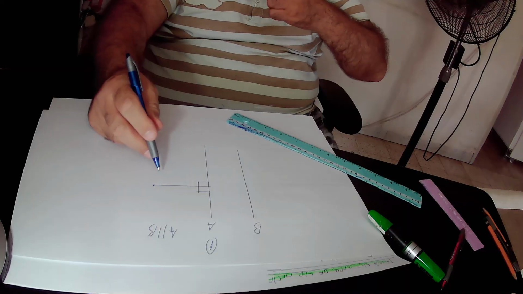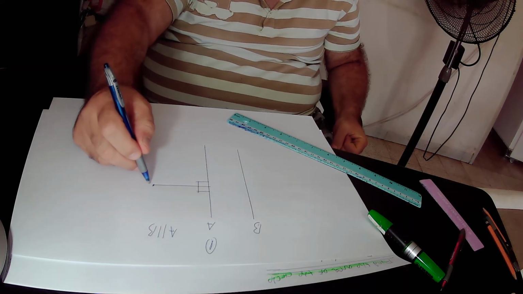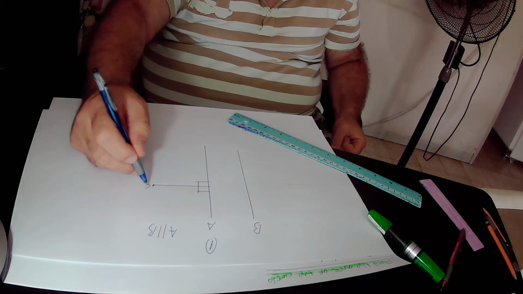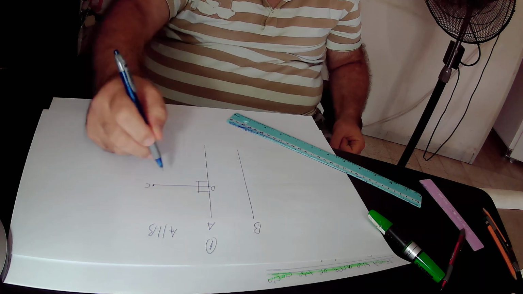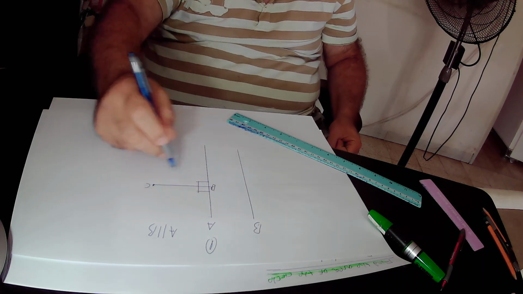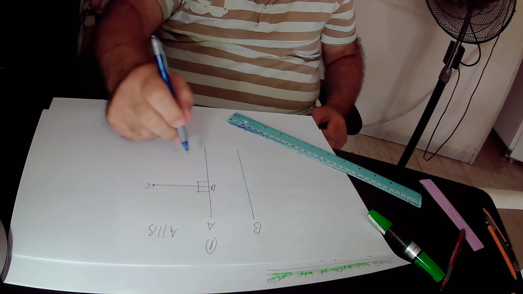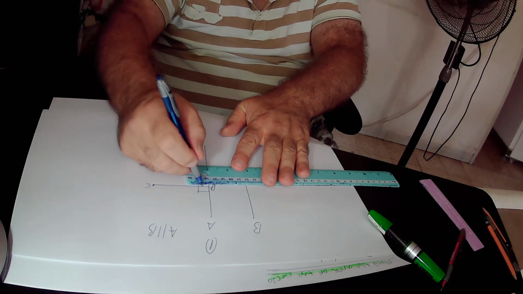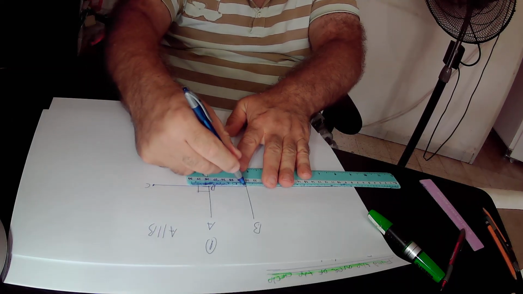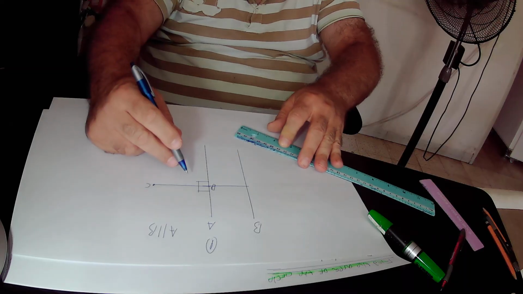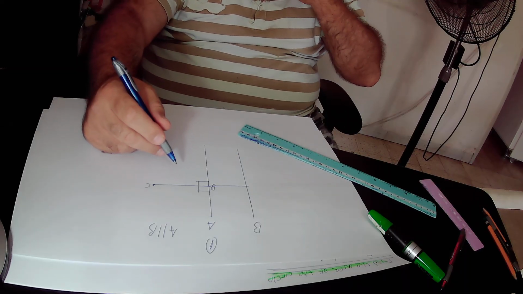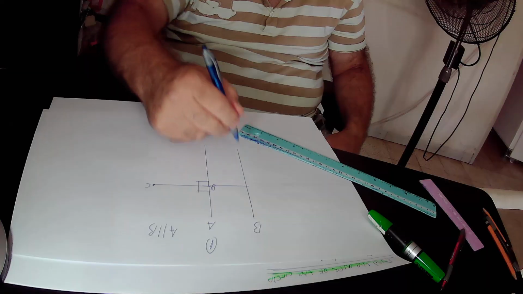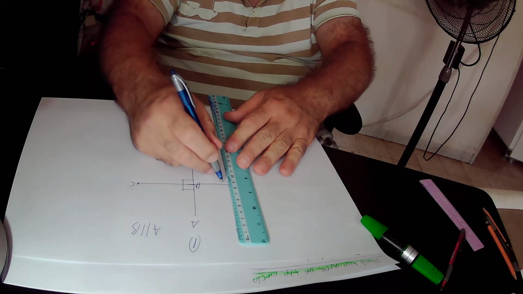If we extend the perpendicular until it touches line B, then the extended perpendicular will be also perpendicular to line B. Why?